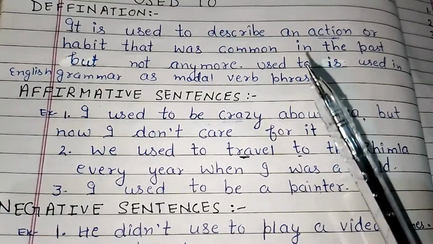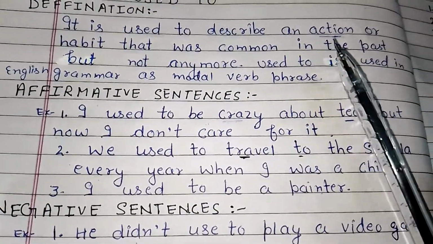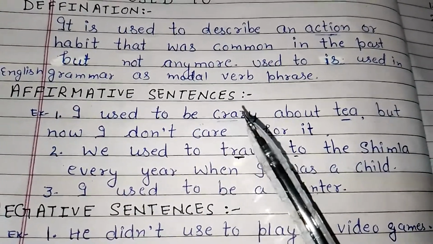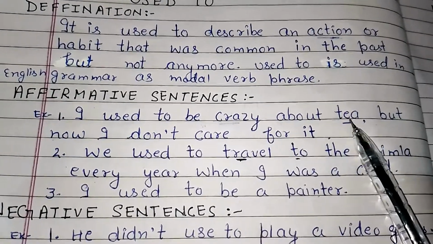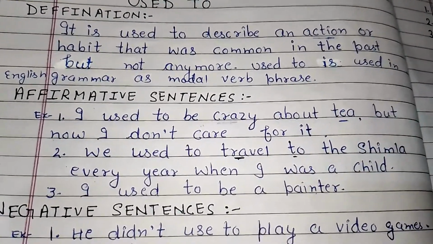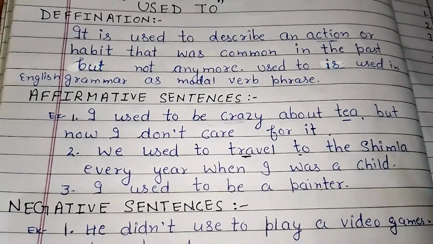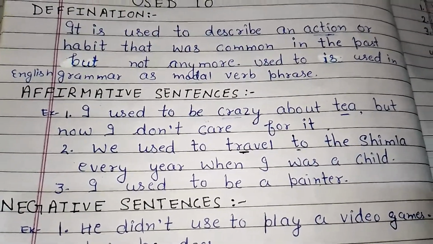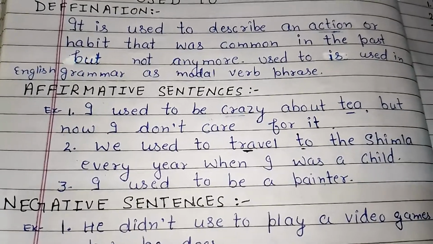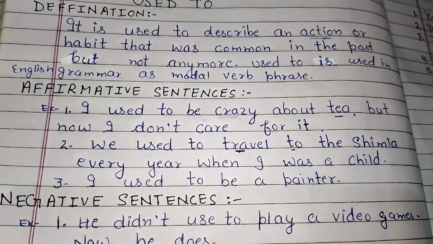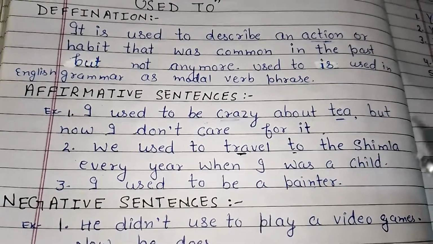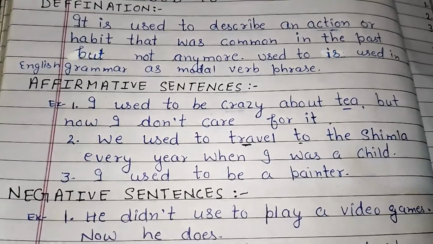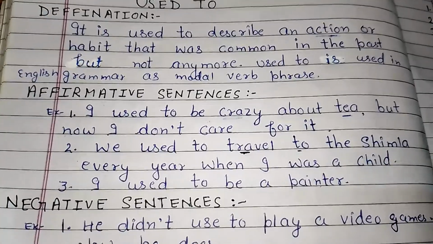Listen, as I told you, it is used to describe an action or habit. What was I crazy about? Tea. Tea is a habit, and my habit was in the past. I used to grab tea, maybe more than three or four times in a day. But now I'm not having tea anymore. Maybe I'm having coffee or milk, but I'm not having tea anymore.